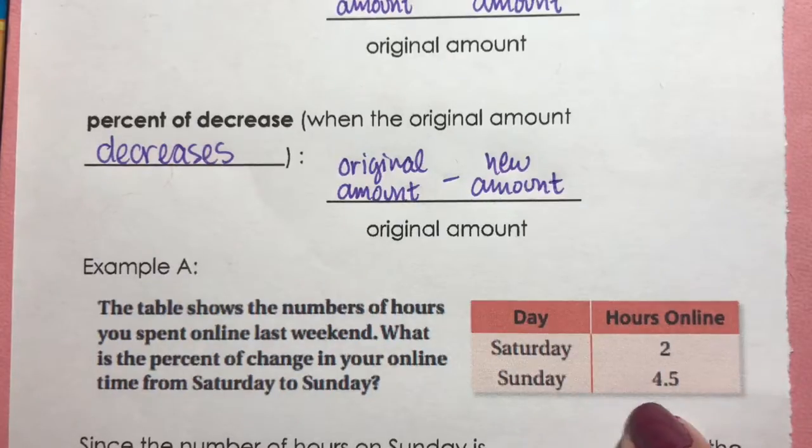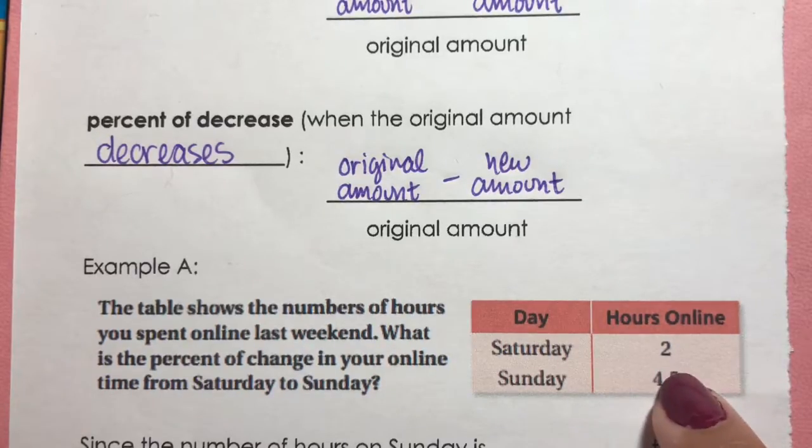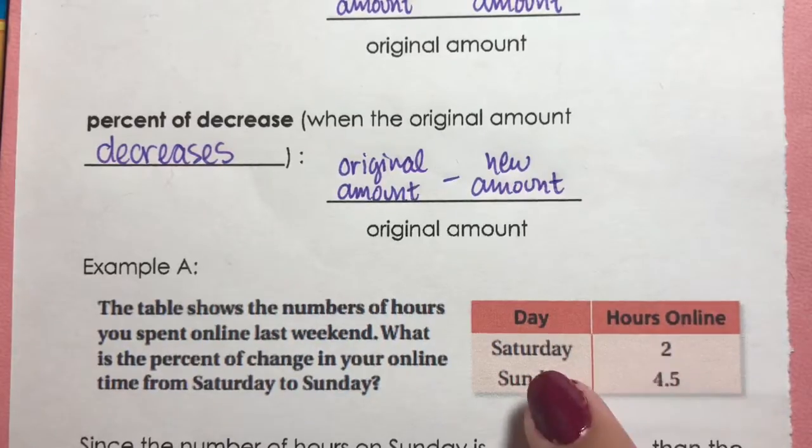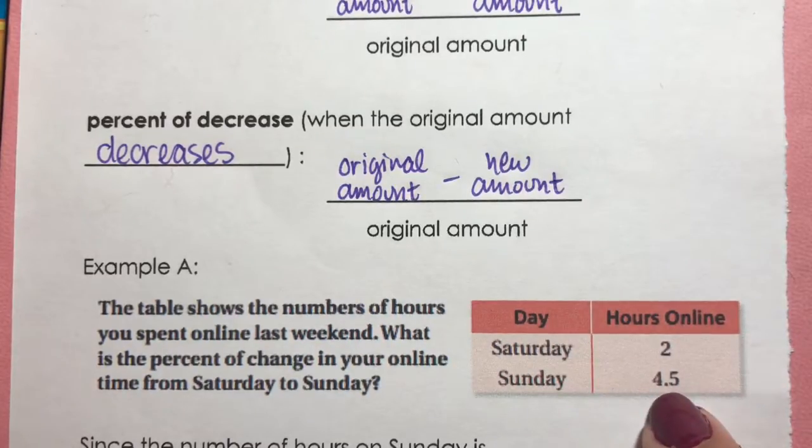And then Sunday, you spent 4.5 hours online. Usually, if you read this out loud, it would be read as 4.5 because 0.5, as you remember, is half. Okay, so you spent 2 hours on Saturday and then 4.5 hours on Sunday.